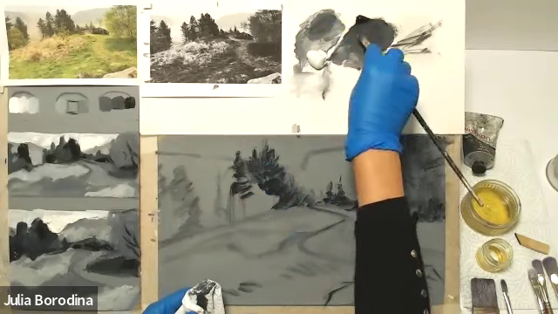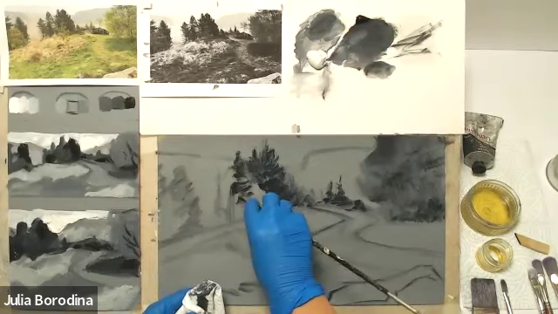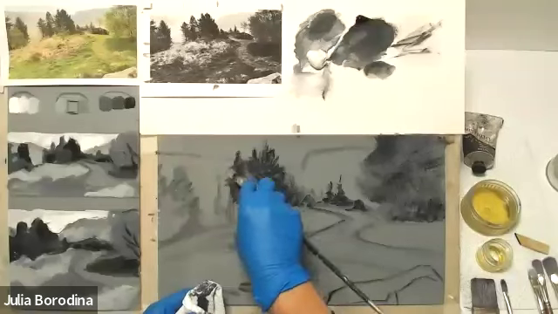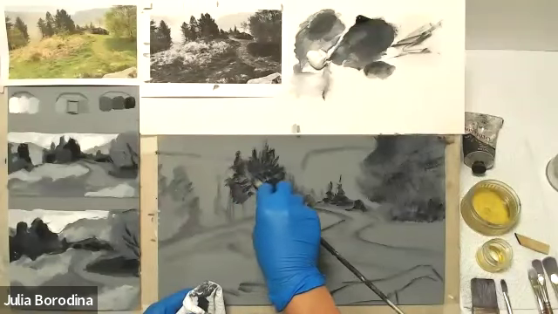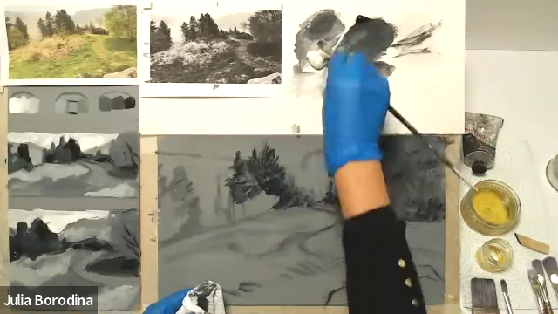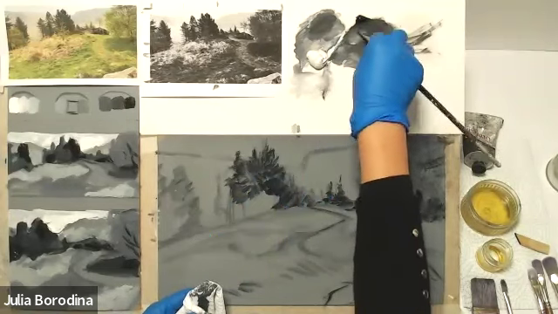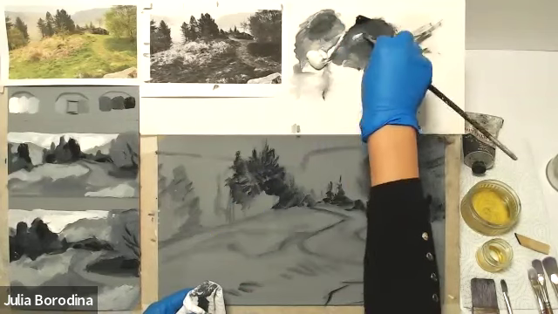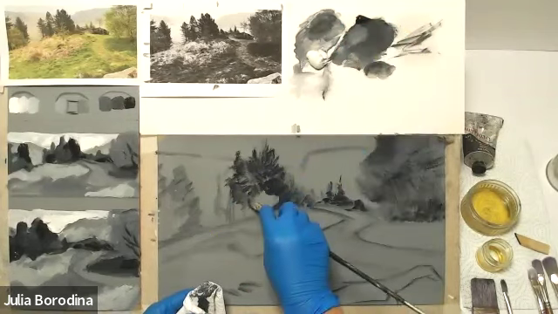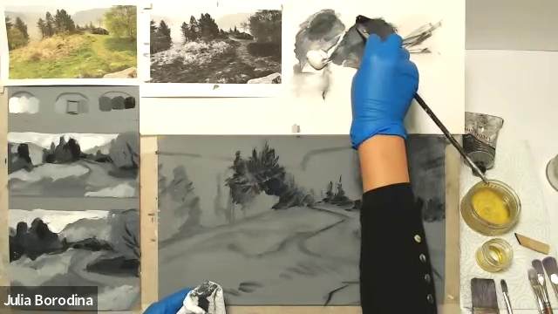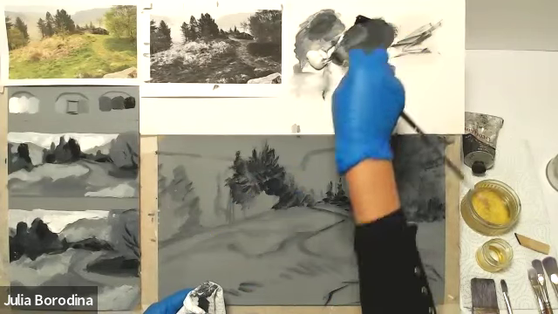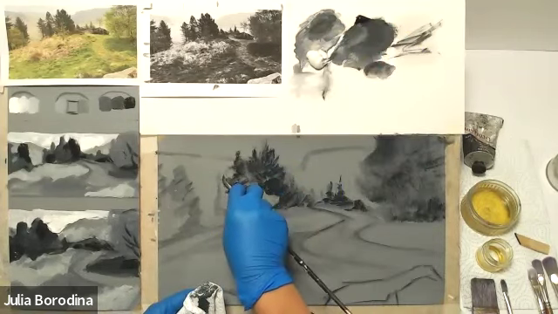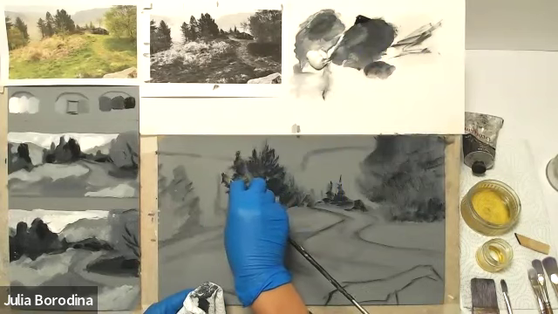Okay, I think I want it a little bit lighter. Okay, something in between a dry brushing and having a little moisture. Okay, and now this tree.